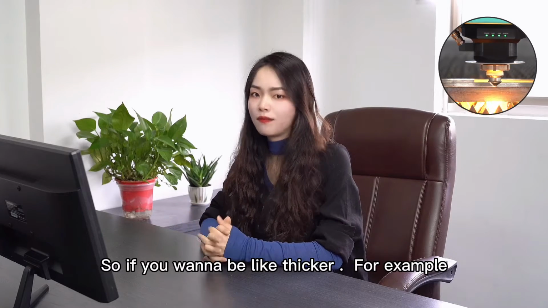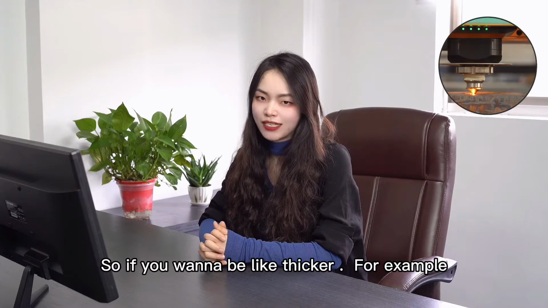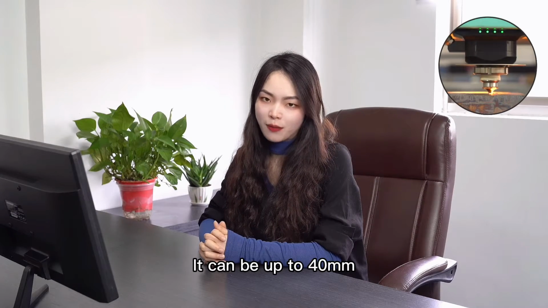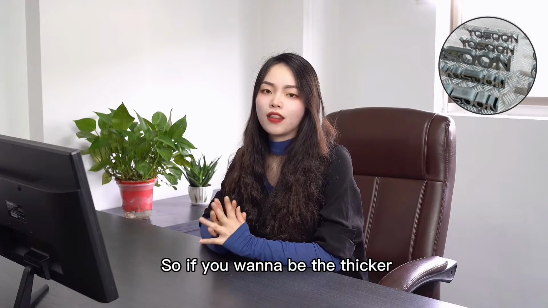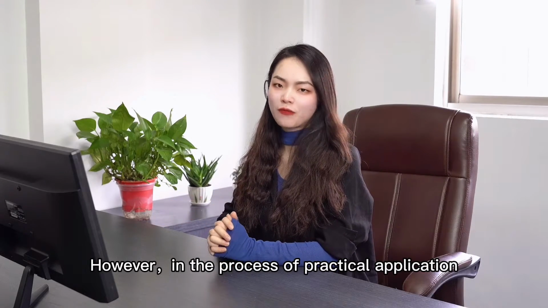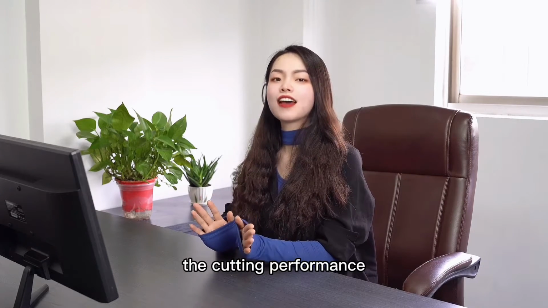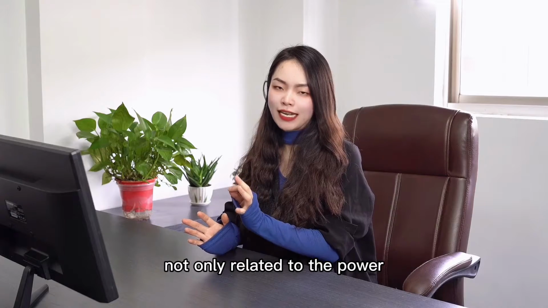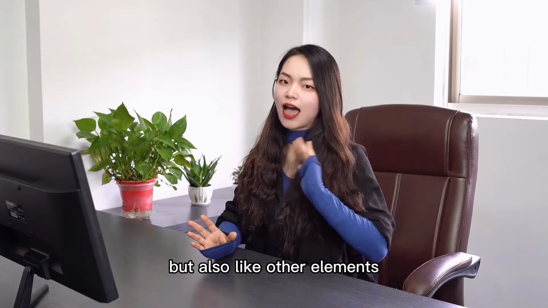If you want to cut even thicker, for example with 10 kilowatts, it can go up to 40 mm. But if you want thicker cutting, the price of the laser cutting machine will be higher. However, in practical application, the cutting performance or cutting ability of a fiber laser cutting machine is not only related to the power, but also to other elements.